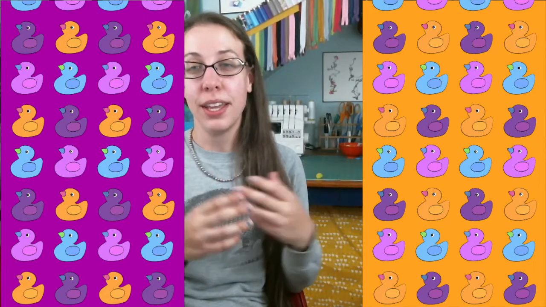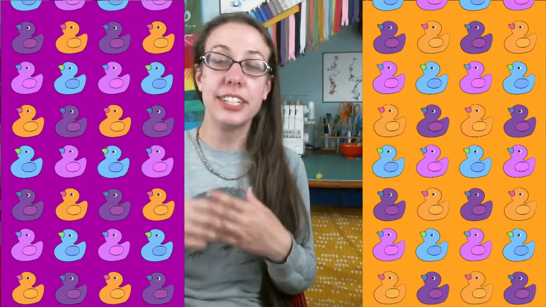We have a light purple, a blue, an orange, and a dark purple in both of these patterns on either side. Even though they are the same color, changing the background color affects which duck comes to the foreground, which duck is the most apparent, and which duck fades away, right?